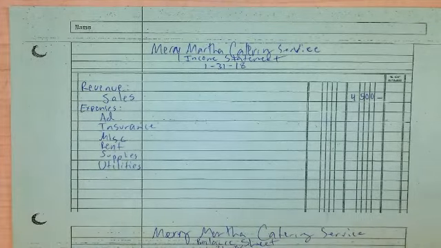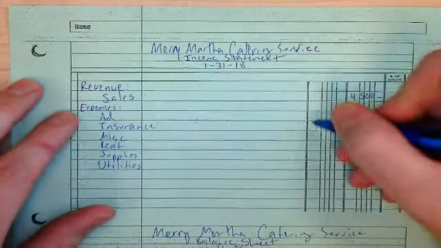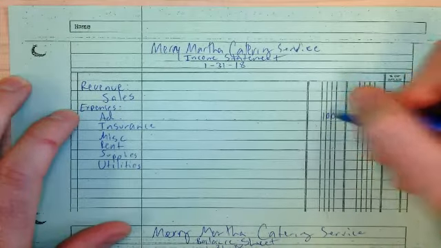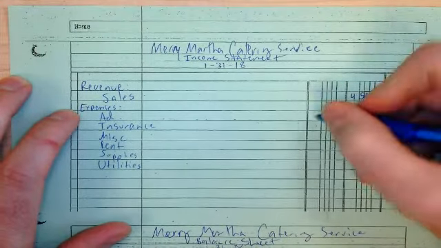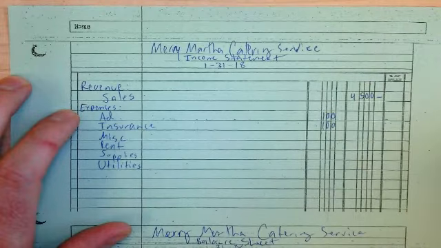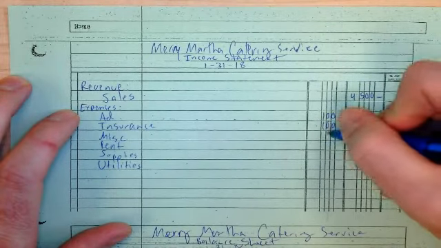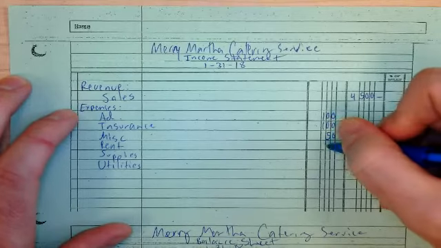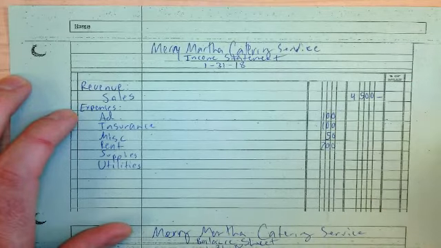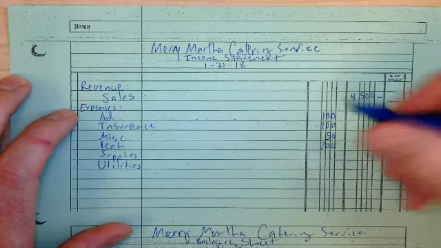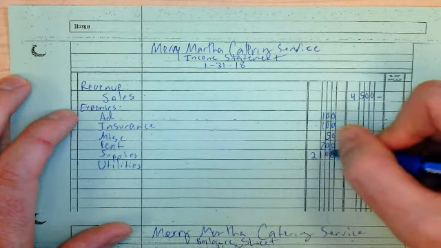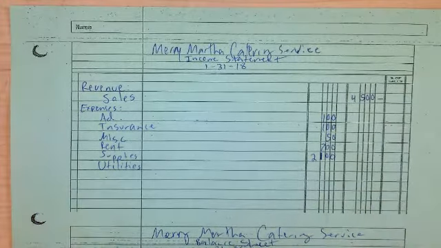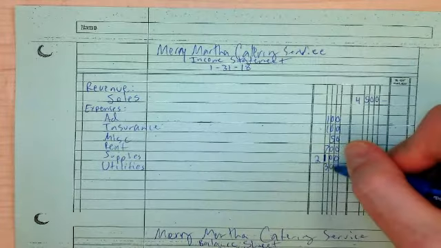So, list your expenses and their balances. So, the ad expense is a hundo. Insurance is a hundo. Misc is 50. Rent is 7 hundo. Supplies is 2,100. And utilities is $300.